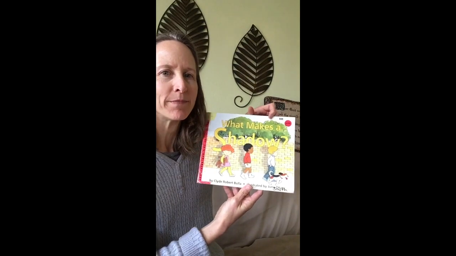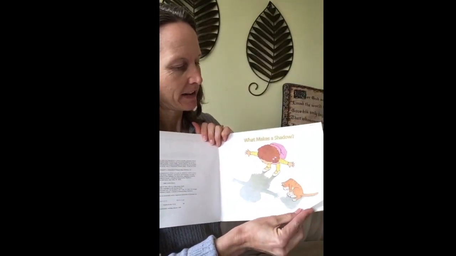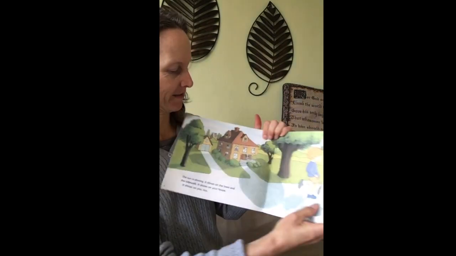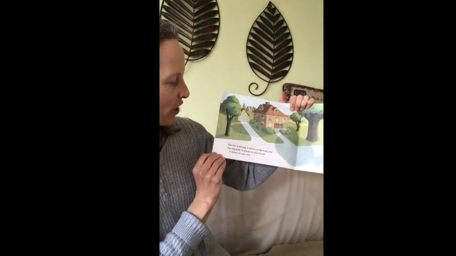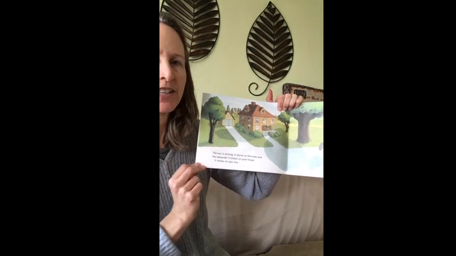This book is called What Makes a Shadow? There's your cat. The sun is shining. It shines on the trees and the sidewalk. It shines on your house. It shines on you too.